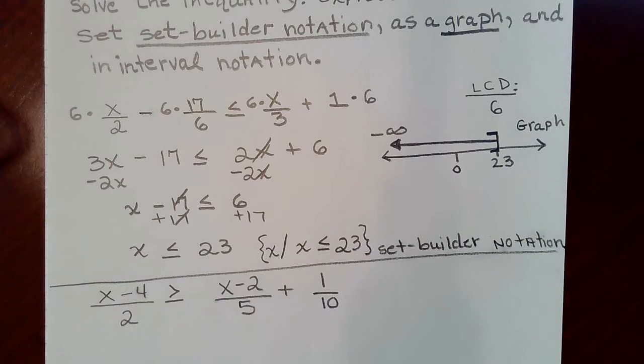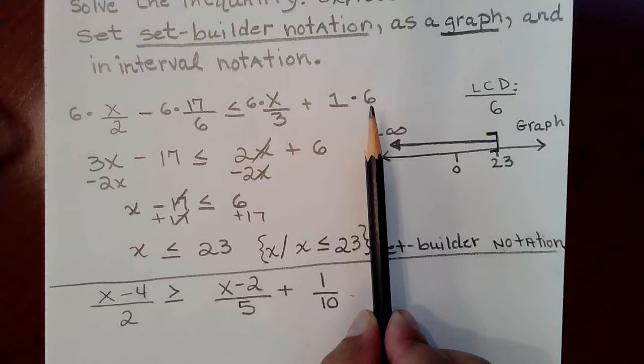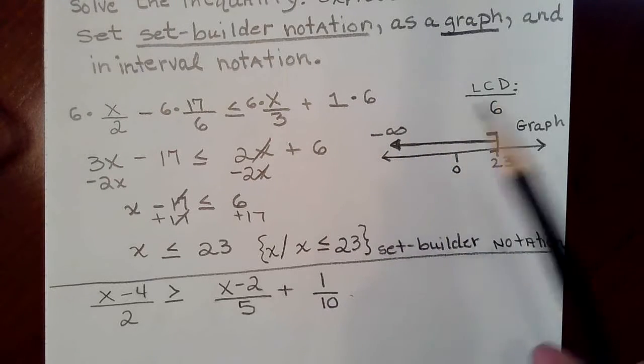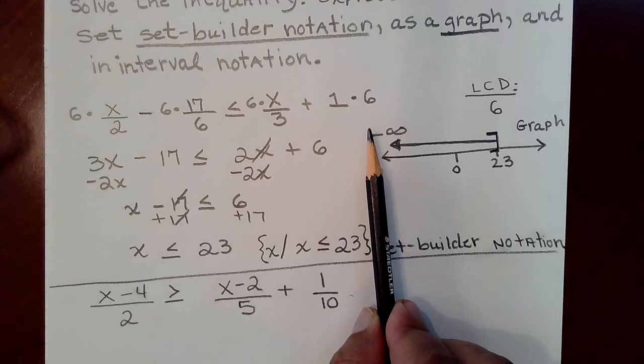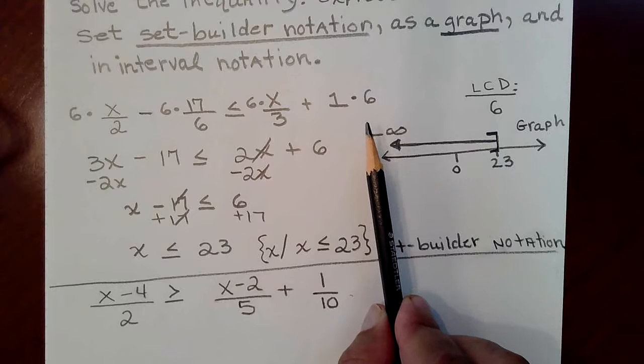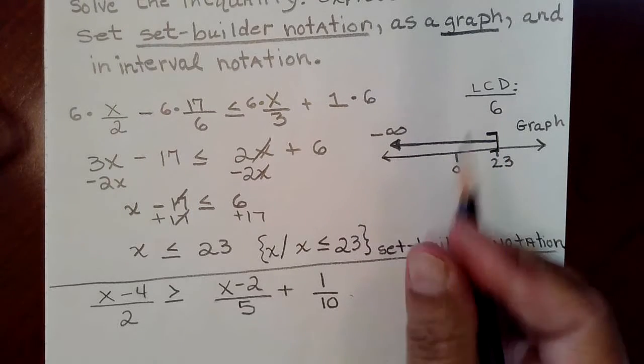And then when you want to move into pure interval notation, you read the numbers that this graph is talking about from left to right, just as if you were reading a book. So you always want to state the smallest numbers first, which if you read it from left to right, you'll be doing that. Everything from negative infinity all the way up to and including 23.